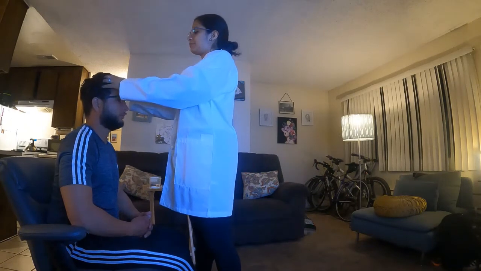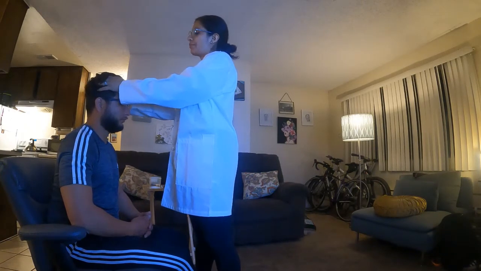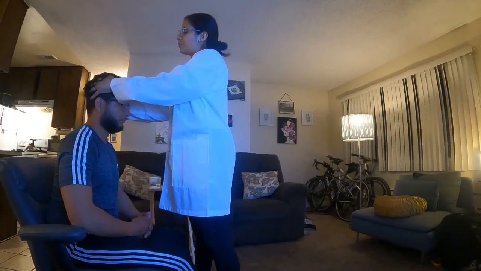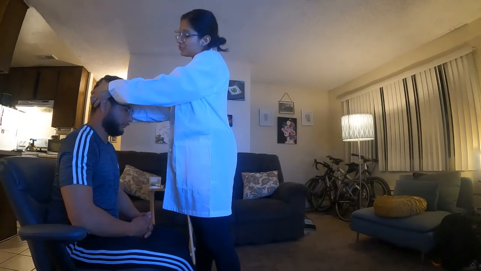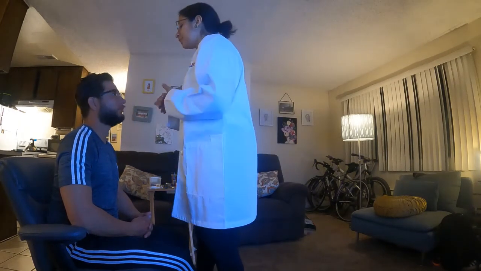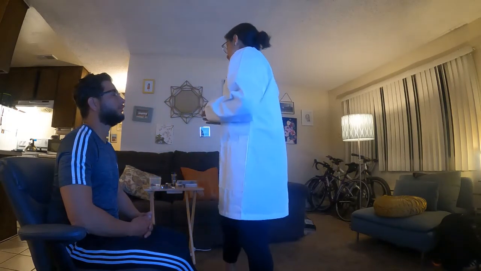Upon palpation, there are no cysts, no masses, no depressions, and no hematomas. Do you feel any pain? No. Okay, so that's the normal test. Next, I'm going to check your eye visual acuity.